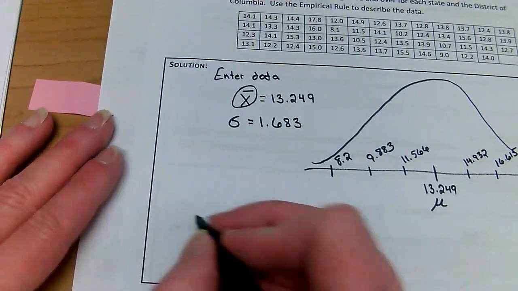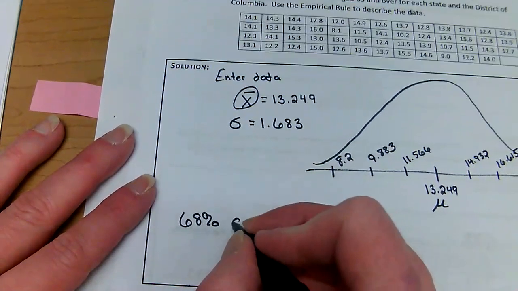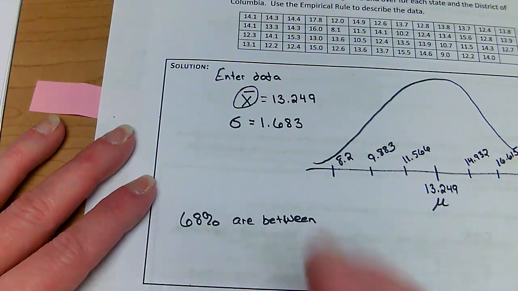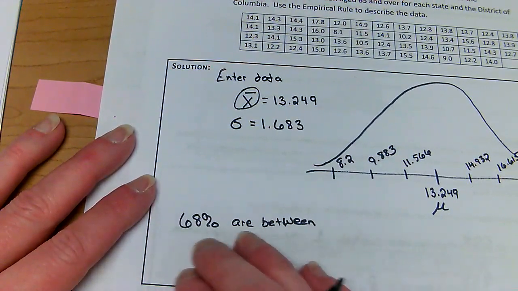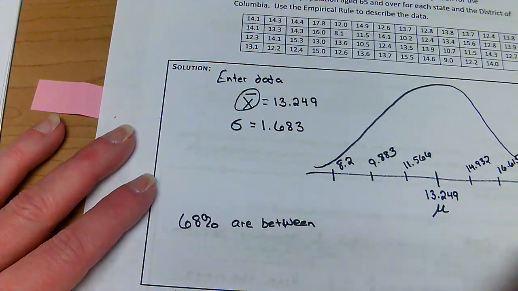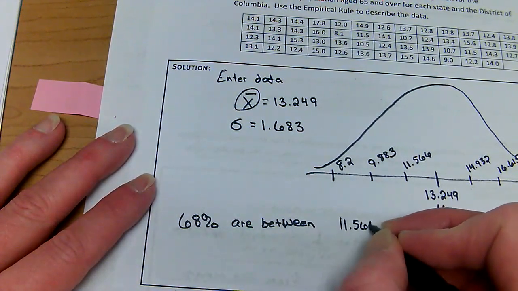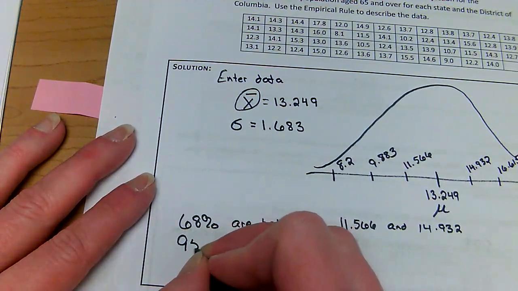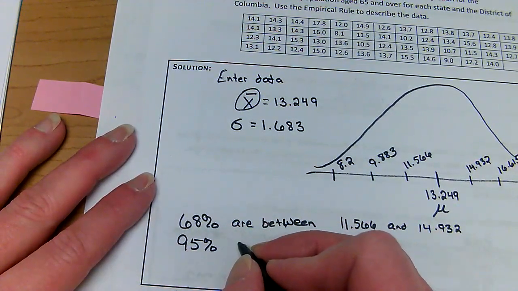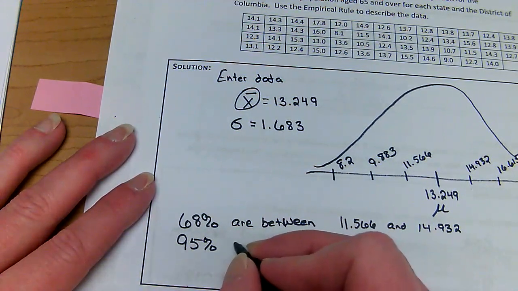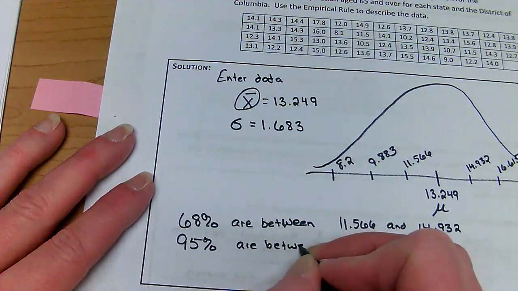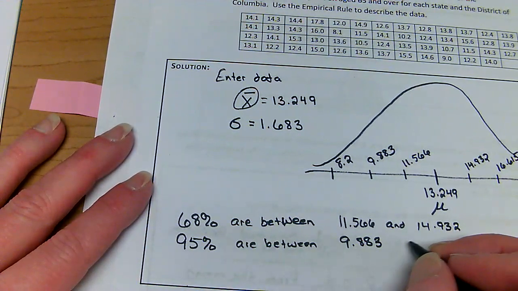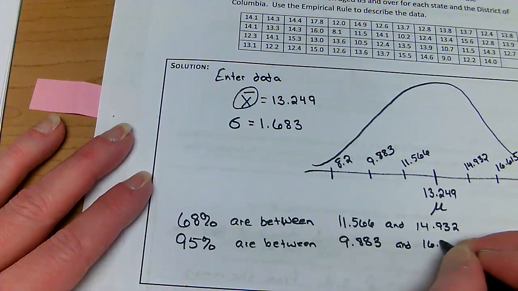And what that means is that 68% of the states are between 11.566 and 14.932 for the percentage of the population age 65 or older. 95% of the states have a percentage between 9.883 and 16.615.